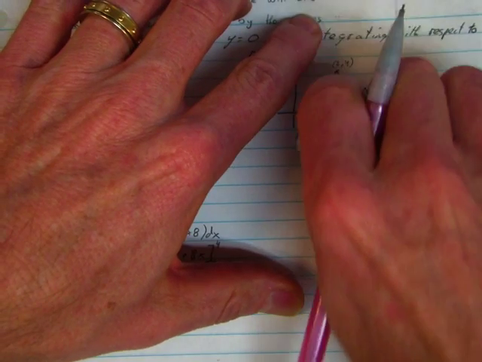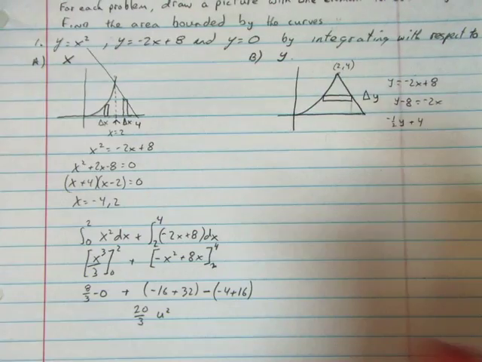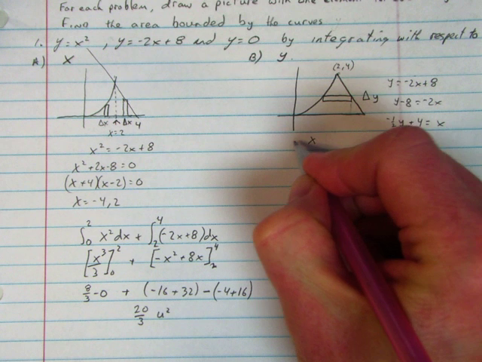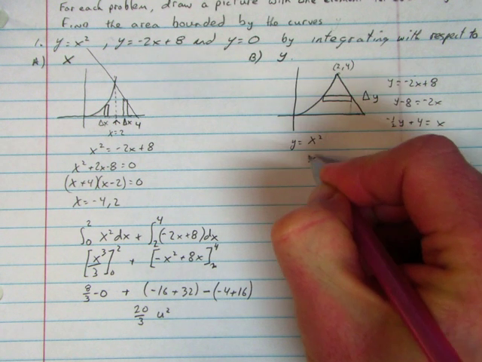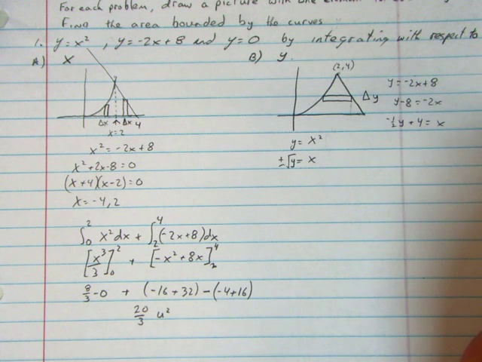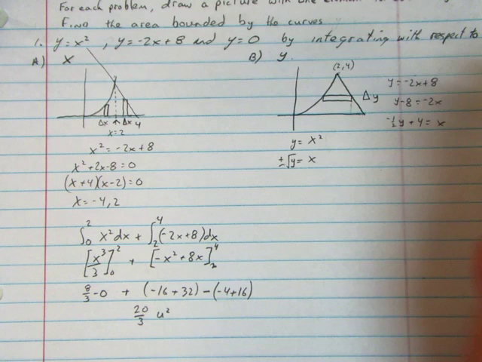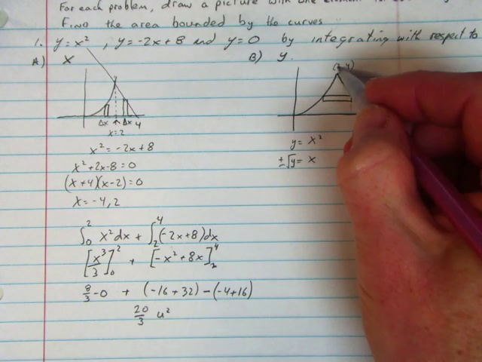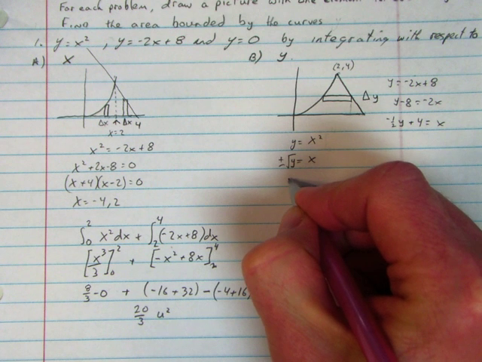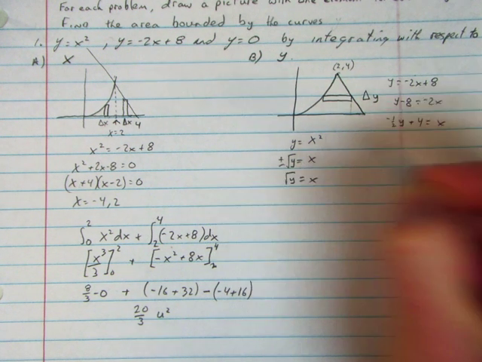Let me move this down a little bit, equals x. Now on the other side, we'll have y equals x squared, x equals plus or minus square root of y, and we need to determine which one do we want. Do we want the positive or the negative? Well, this is the positive half. The negative would be over here, so we're going to say square root of y.